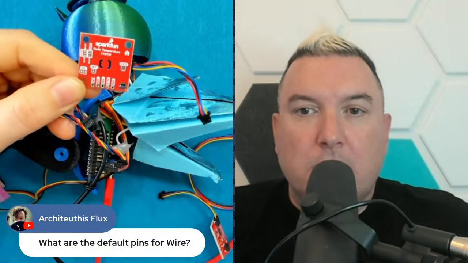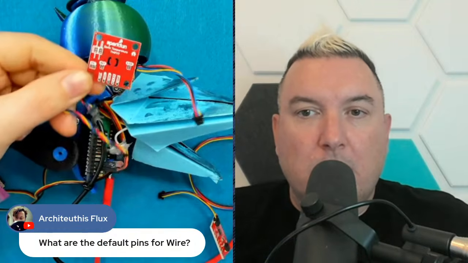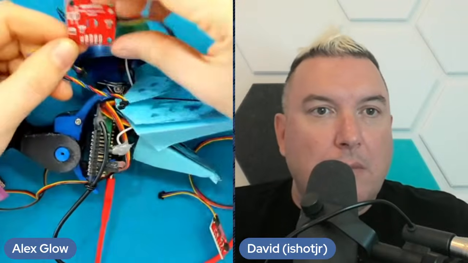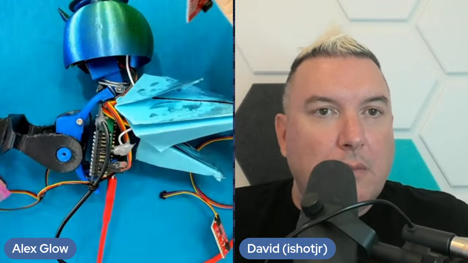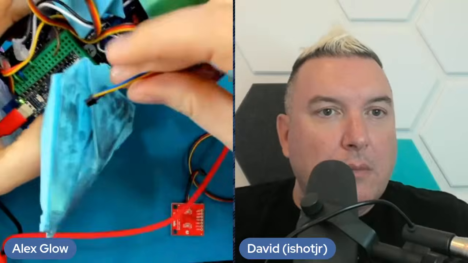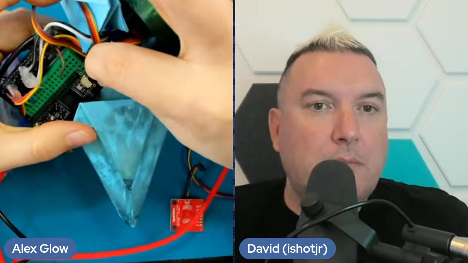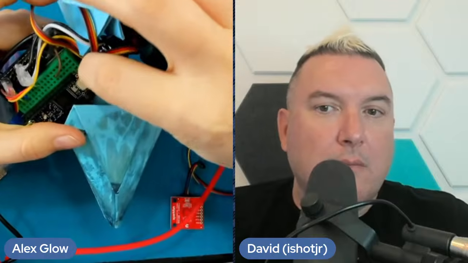What are the default pins for Wire? Not sure what you mean. This is just a temperature sensor, so this should be simpler. Kevin, aka Architects Flux, aka creator of the Jumperless breadboard, asks, "What are the default pins for Wire?"